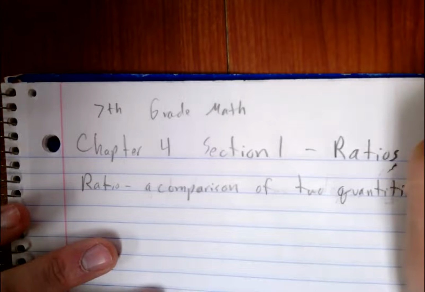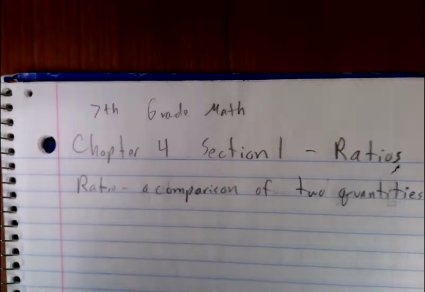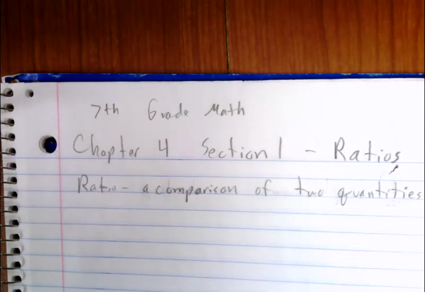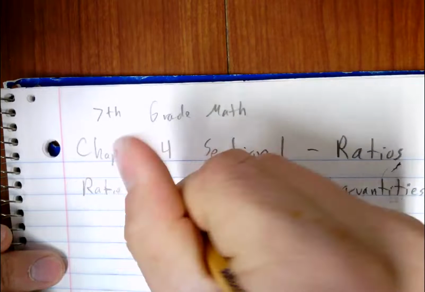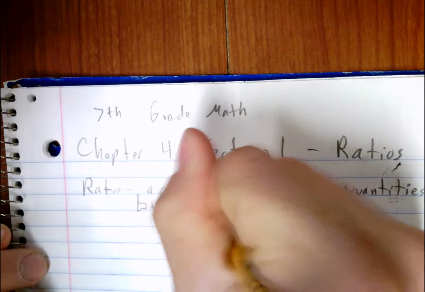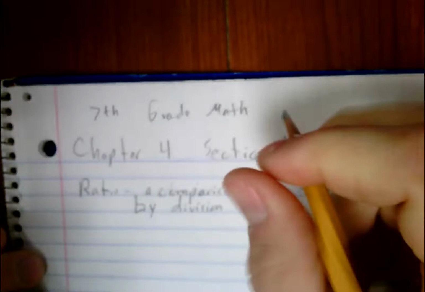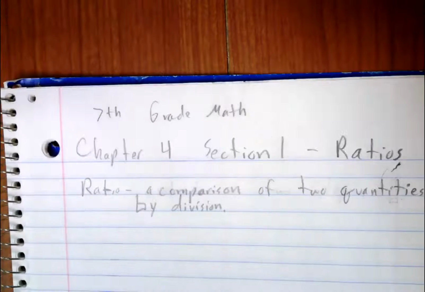So I believe in the past it was a comparison of two integers. Now we're going to have two quantities by division. Okay. So comparison of two quantities by division.